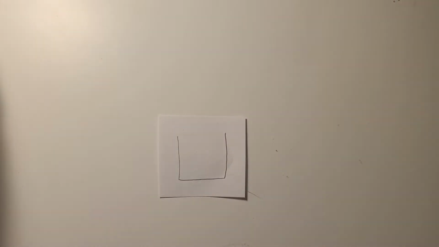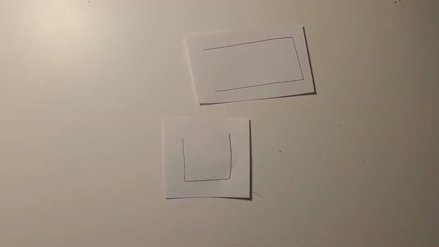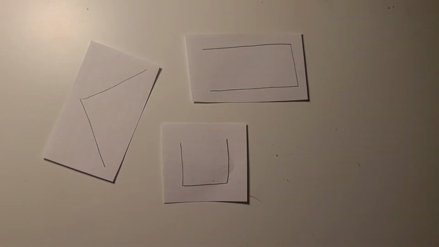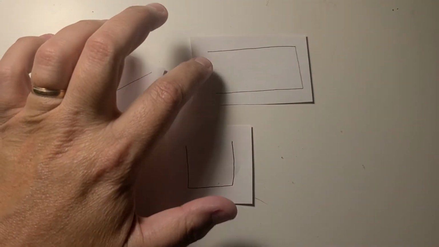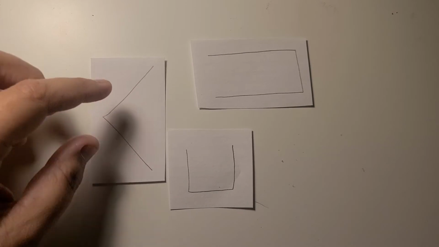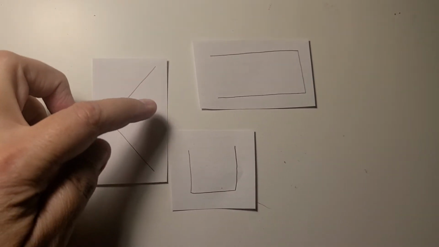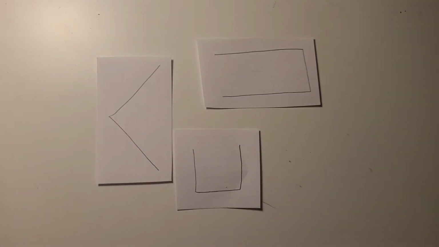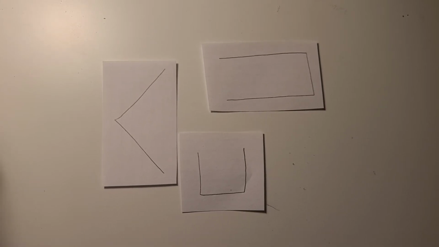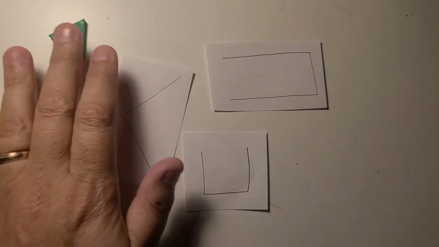So I want to show you some more of these open shapes. This one kind of looks like a rectangle, but it's missing its side, so it's open. And this one sort of looks like a triangle, but again, it's missing this side right here. So it's an open shape. So let's pull these back in here.